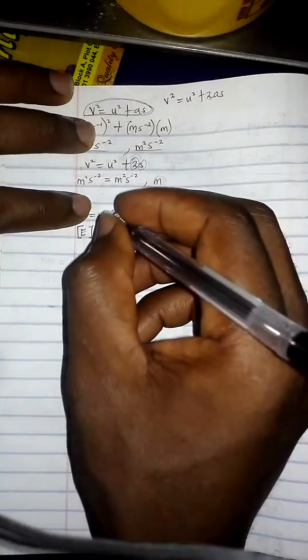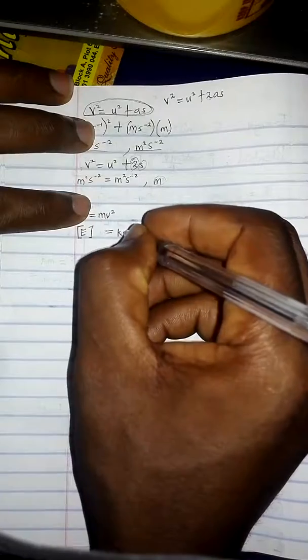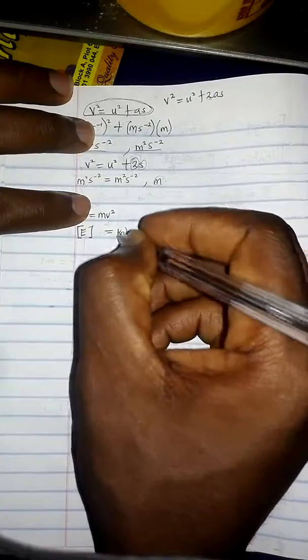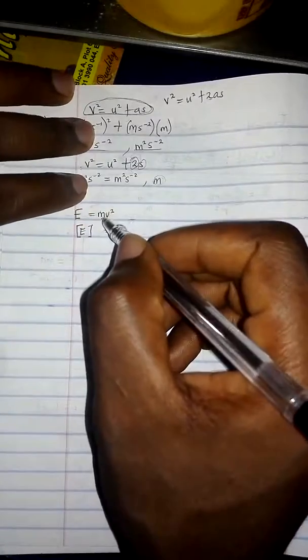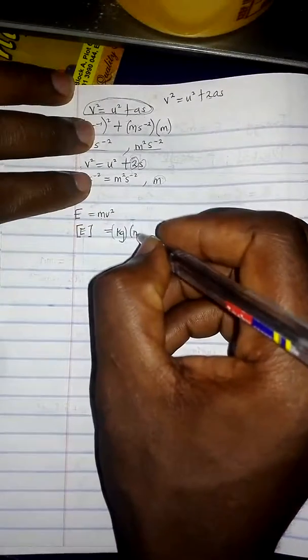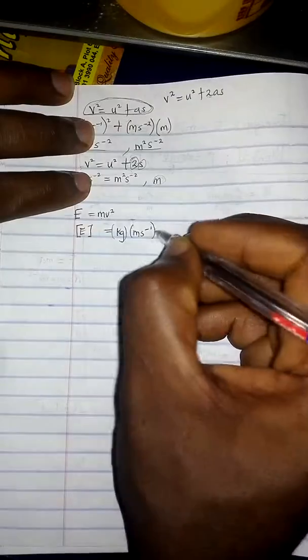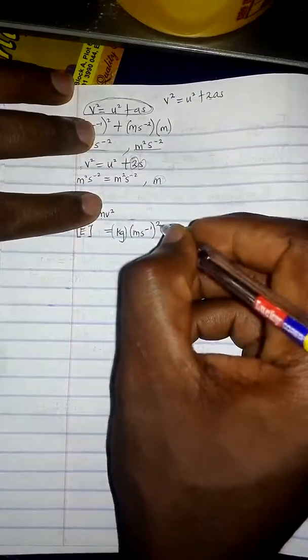So in this case, mass is measured in kilograms, so I replace it with its unit, kilogram. V is a velocity, so I'll replace it with its unit, which is meters per second. Then I'll put the square as is required.